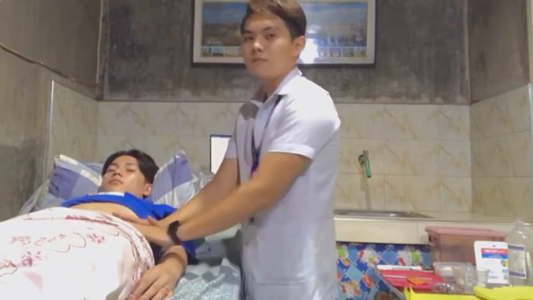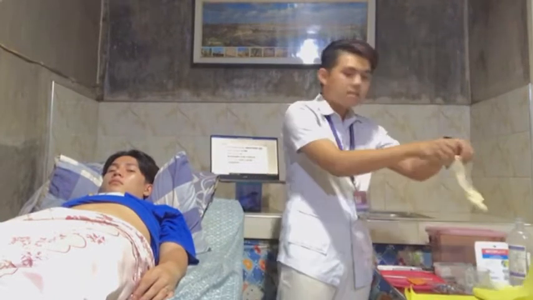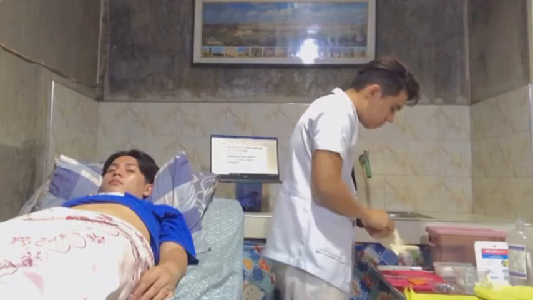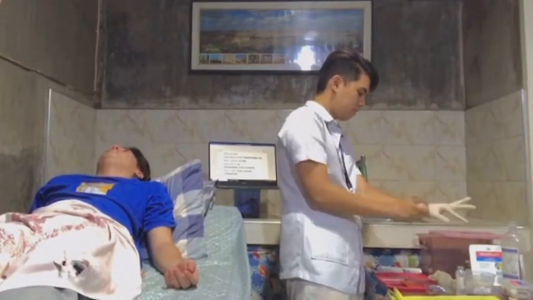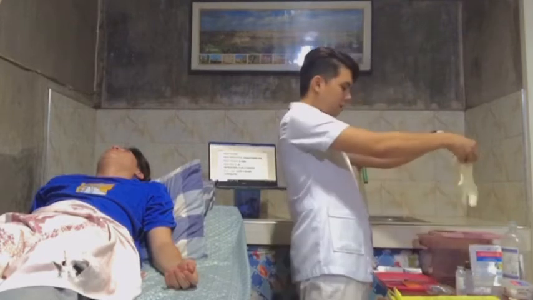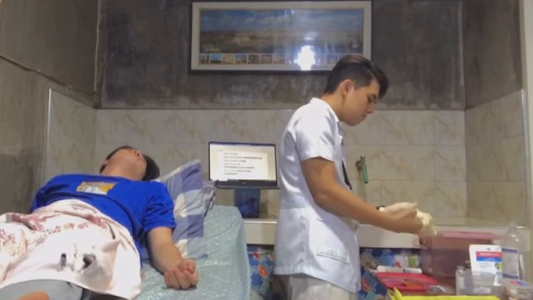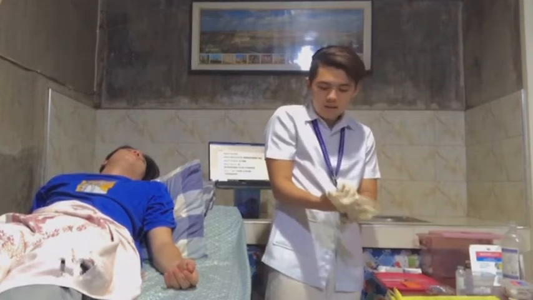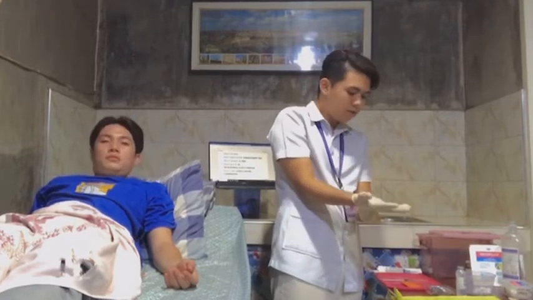Okay. So of course, we need to apply clean gloves and just wait for a minute here. And after applying the clean gloves, the next procedure is that we will be cleaning or disinfecting the area with a cotton.